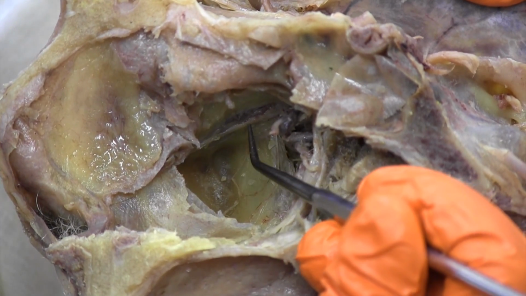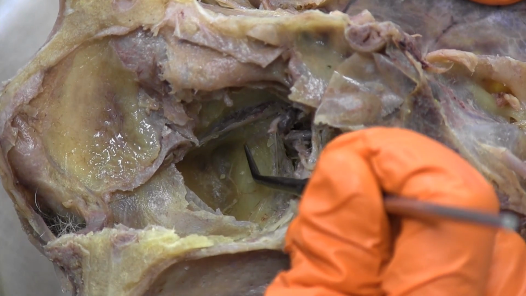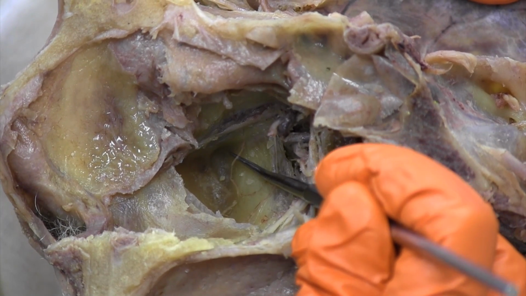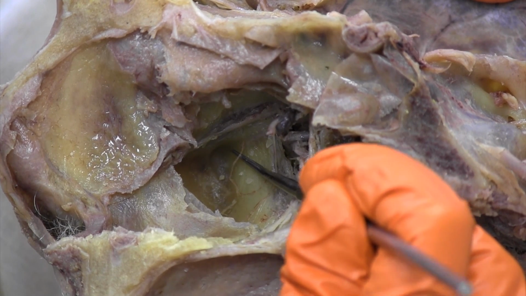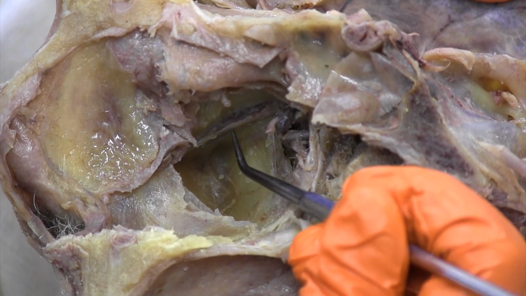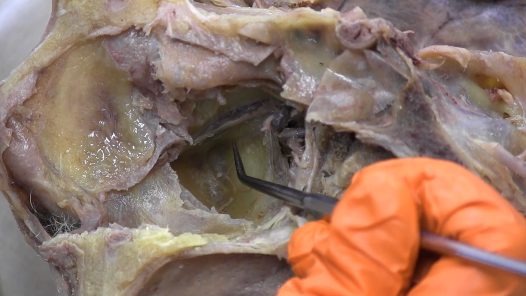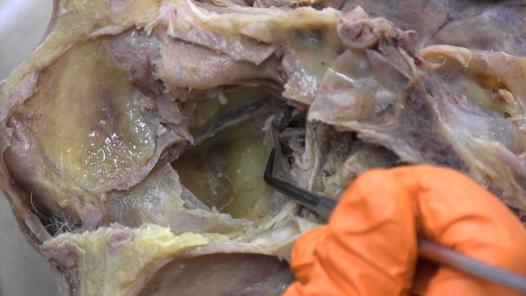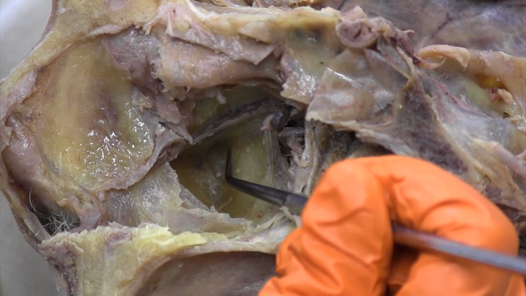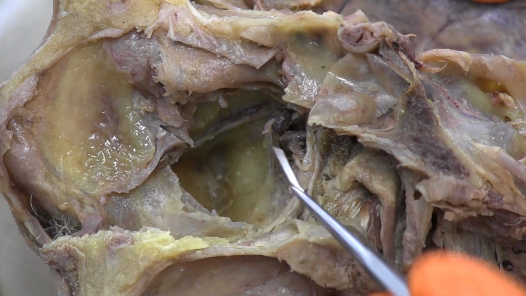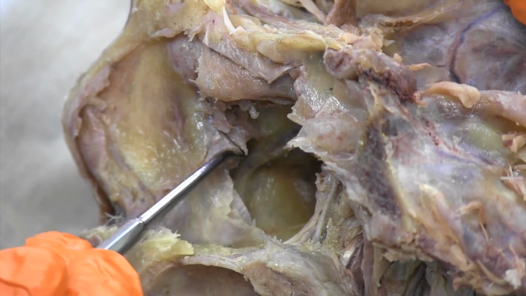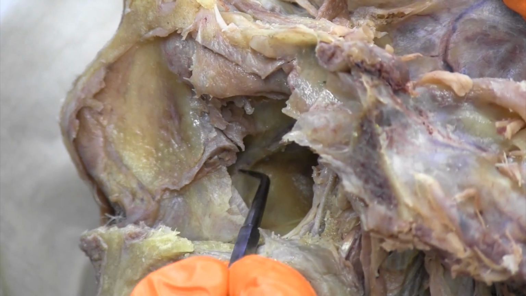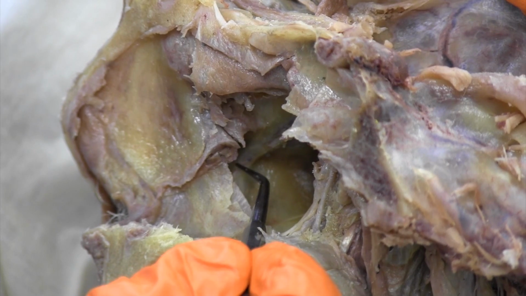Then as we follow infraorbital out even farther, we see another branch coming down. This would be middle superior alveolar nerve. So posterior, middle, and then the last one we would see is anterior. And in order to show you that, I really have to turn the cadaver. And you can really just see this one traveling straight through the bone.